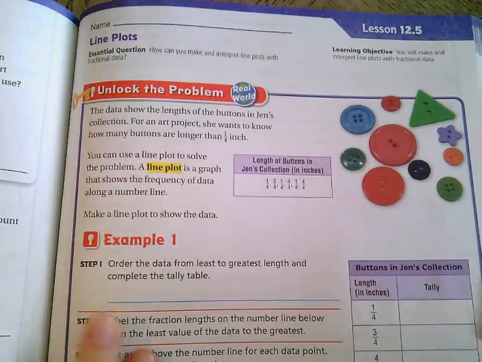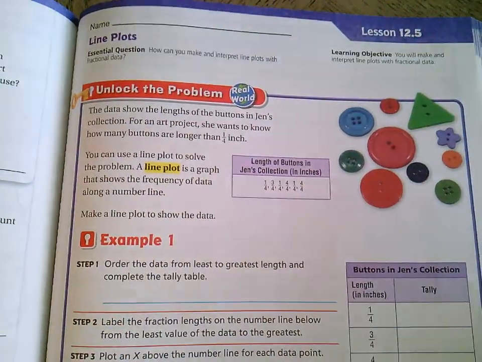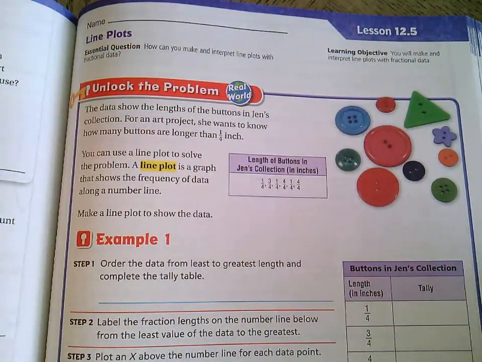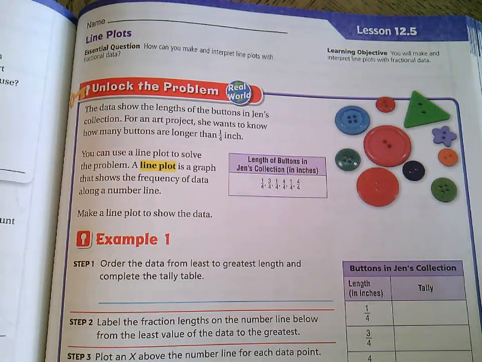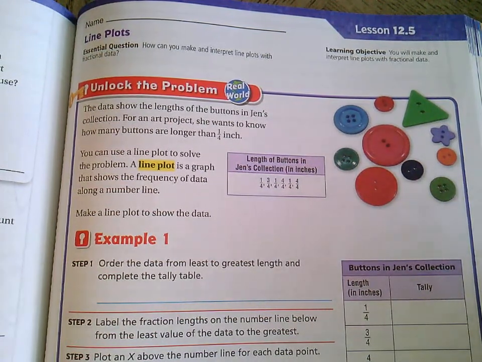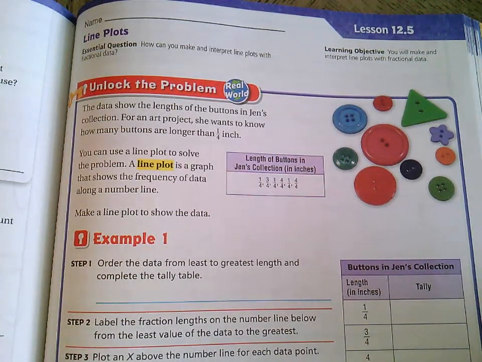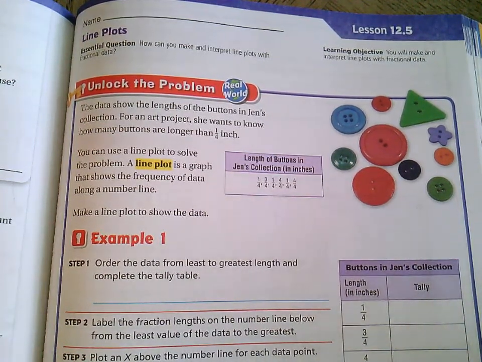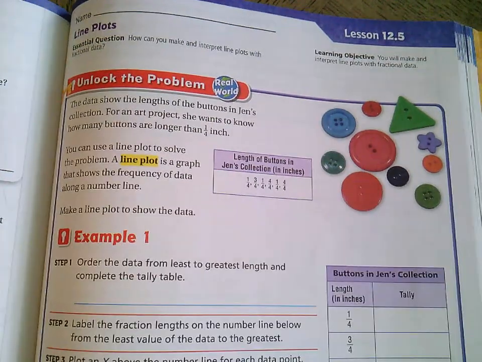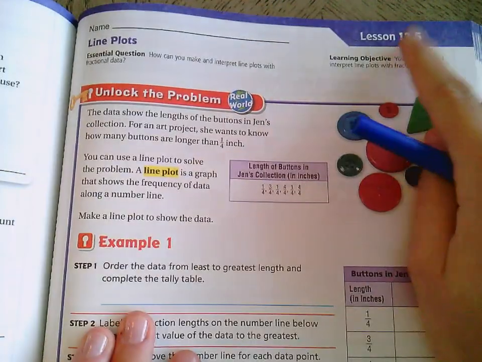Today we're going over line plots, which is lesson 12.5. And we're actually not going to do a journal page today. In fact, we're just going right into the book so that you can see some of the examples of what we're going to do, and then you're going to practice it with a couple of problems on your own for a homework assignment. Okay, so this is lesson 12.5.